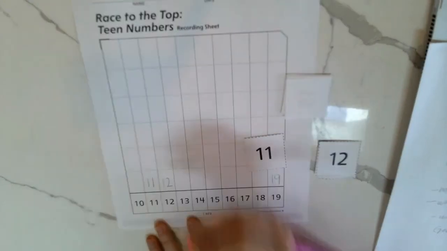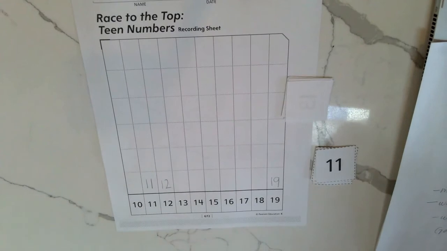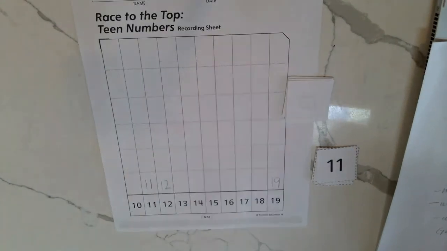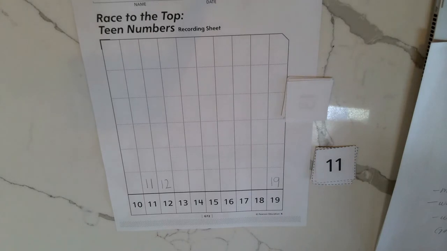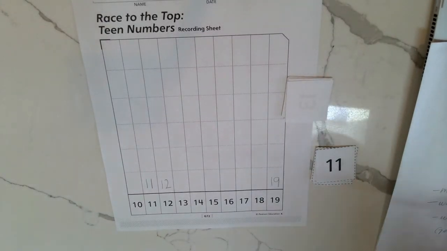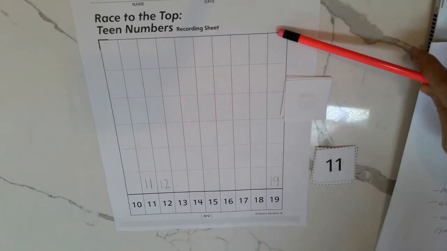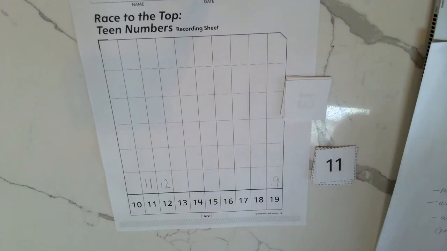What do you think the goal of our game is today? What do you think? Do you remember what our game was called? It was called Race to the Top. What do you think we're trying to do today? Yeah, we're trying to find out which teen number is going to get to the top of their row first. And that will be the number that we flip often as we're playing.